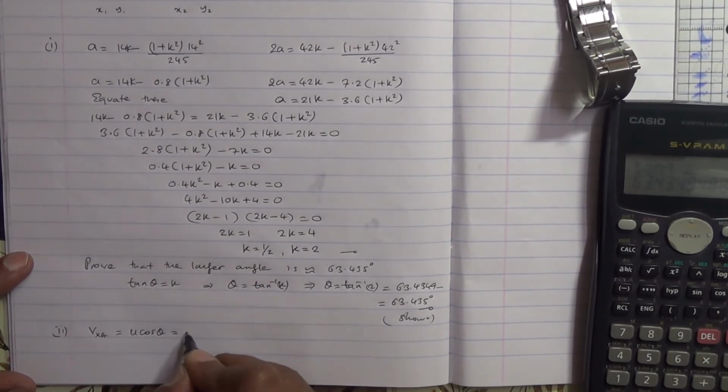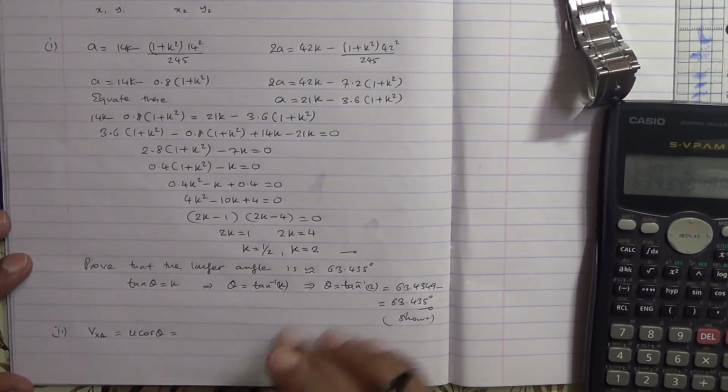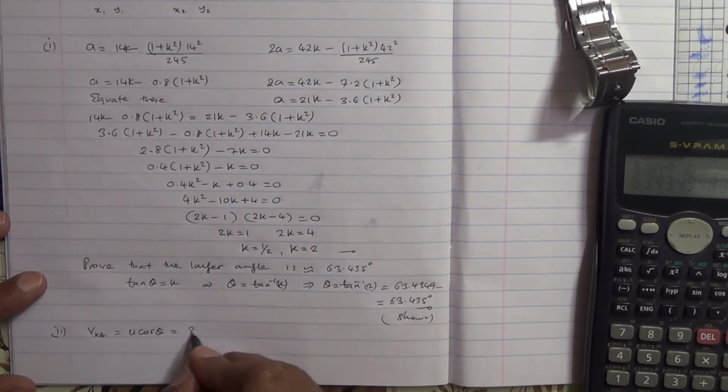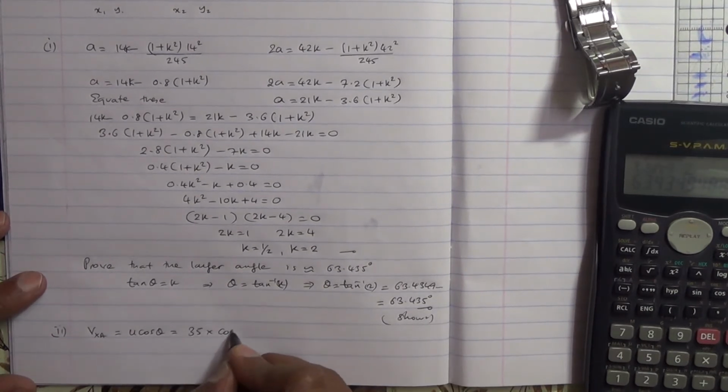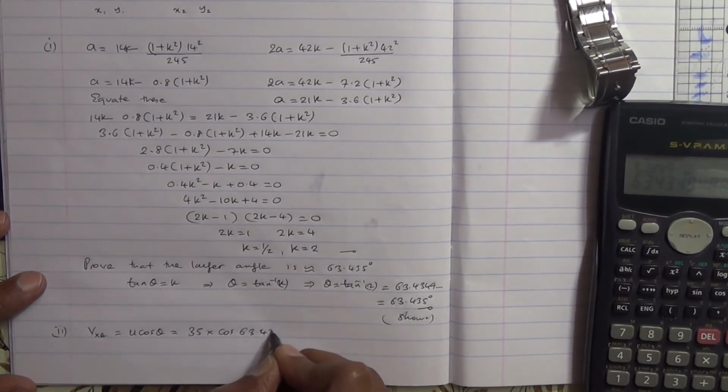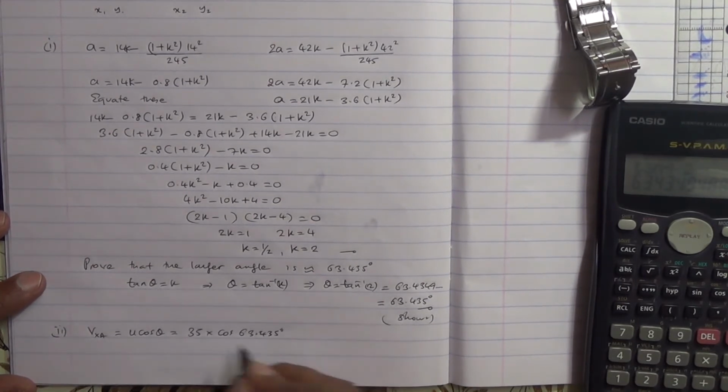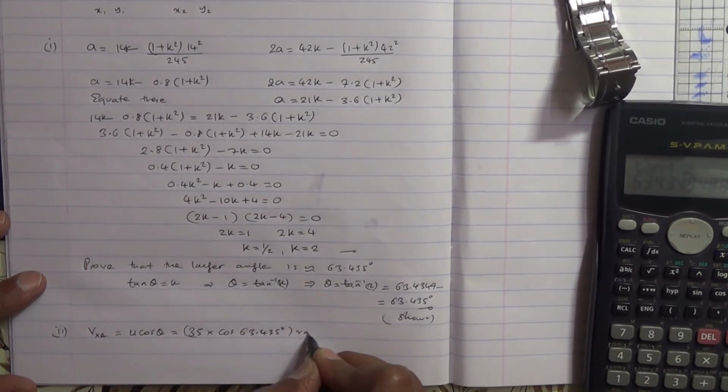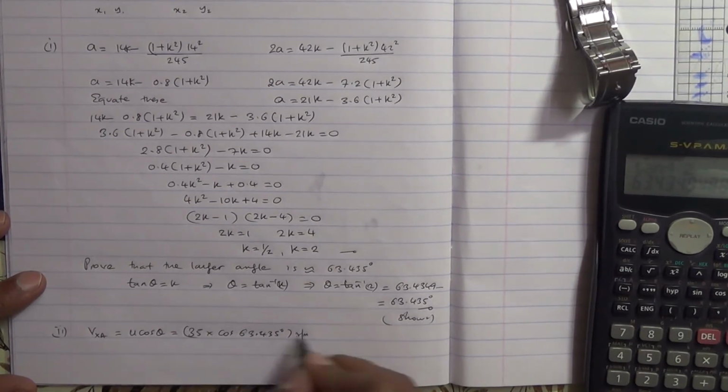And we know that u is 35, that's been given in the question, times the cos of 63.435 degrees. So this is V meters per second.